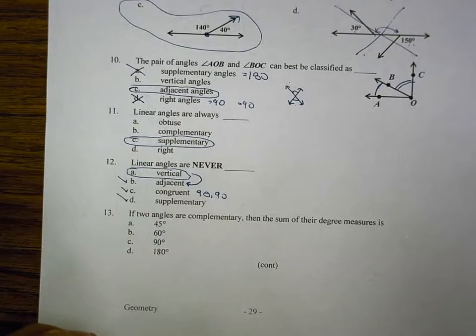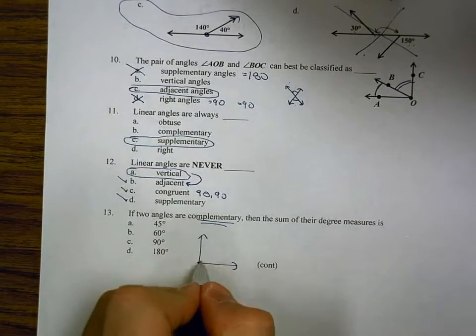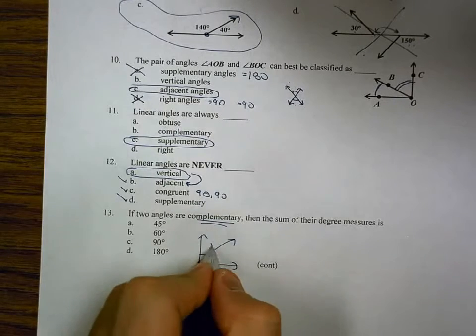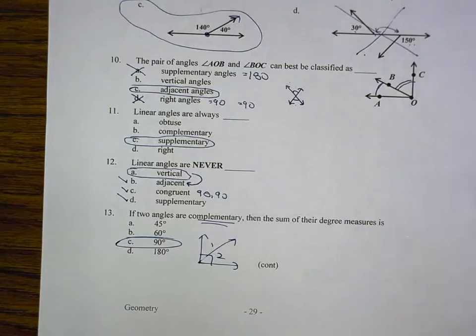13, if two angles are complementary, then the sum of their degree measures. So this is one that's asking us what it means to be complementary angles. We go back to our definition. It means that two angles add up to 90 degrees. C would be our answer.